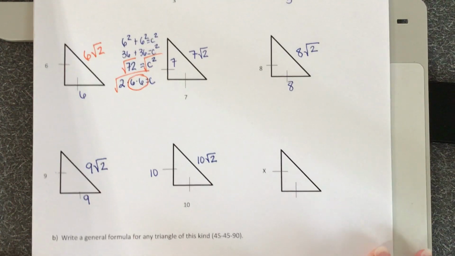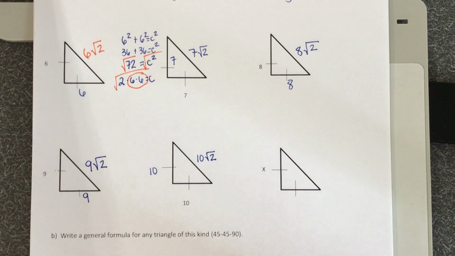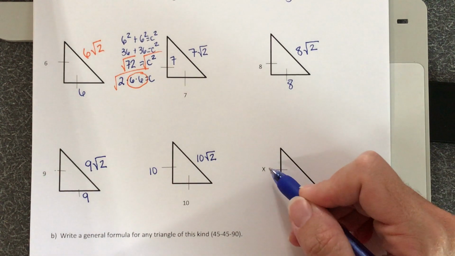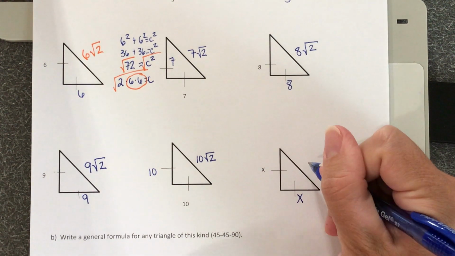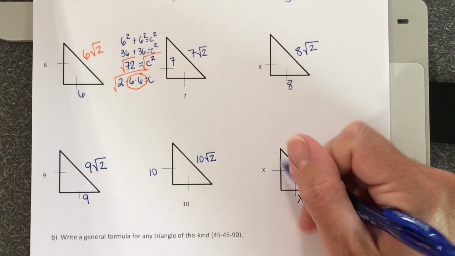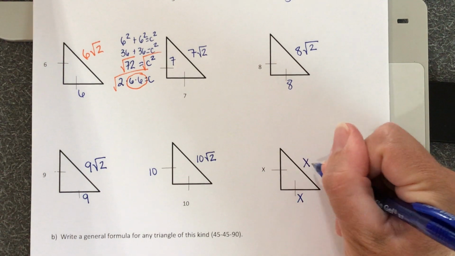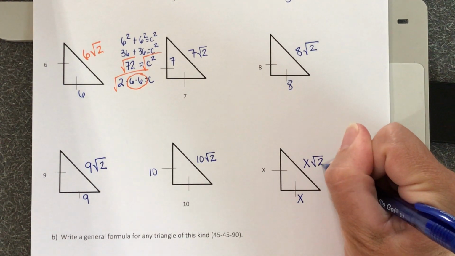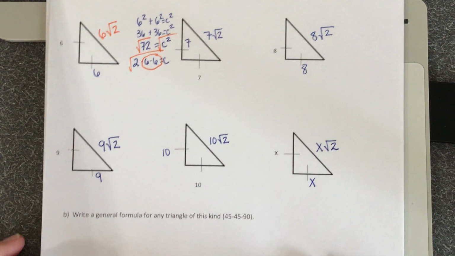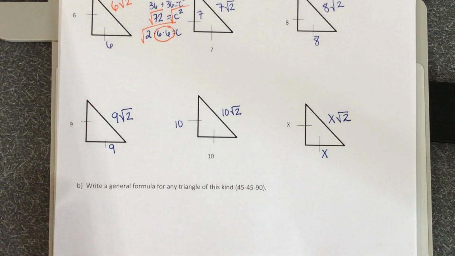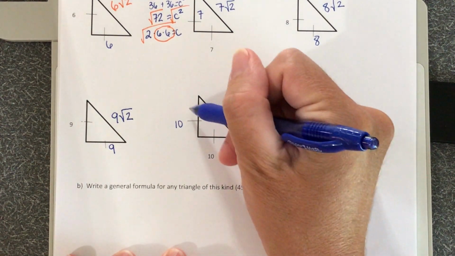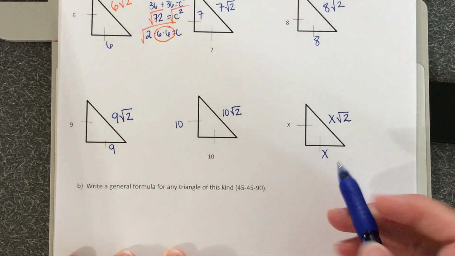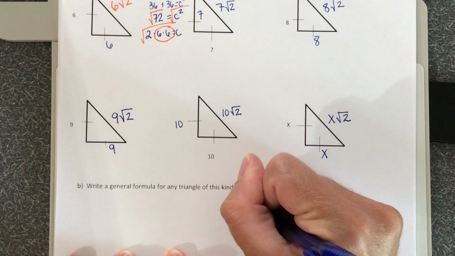So what would I do if I have a side length of x? Well, by the pattern that we've got going on, how about x, x, and the hypotenuse is always going to be whatever the side length is times the square root of 2. The last question says, write a general formula for any triangle of this kind. So my legs are always going to be the same measure. Let's call them x.